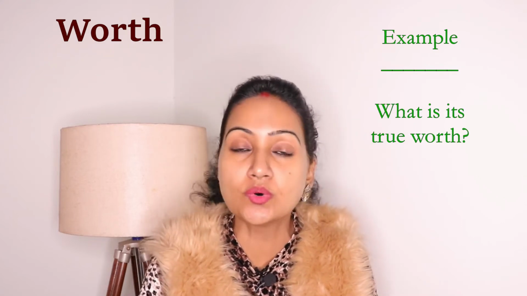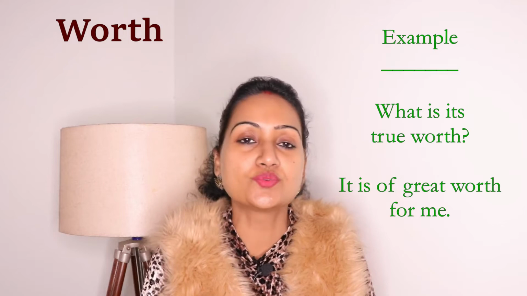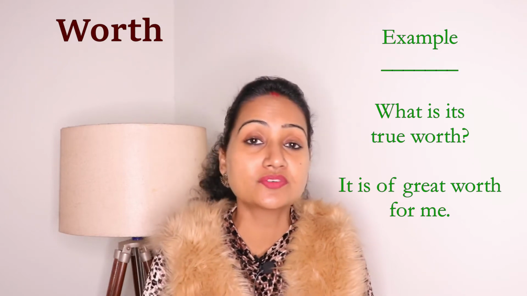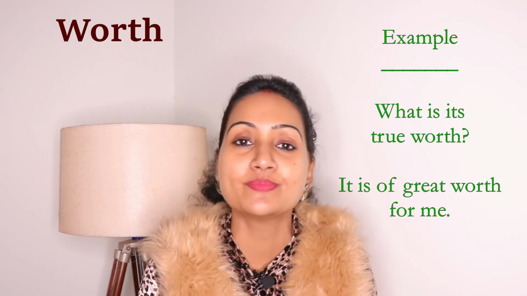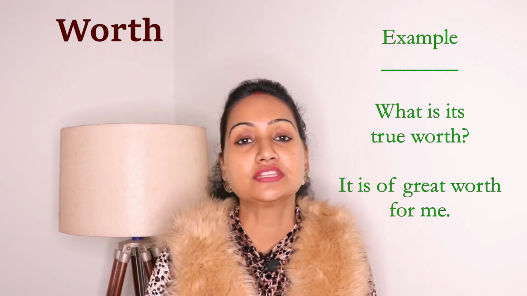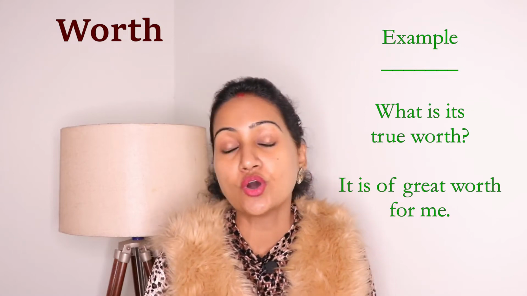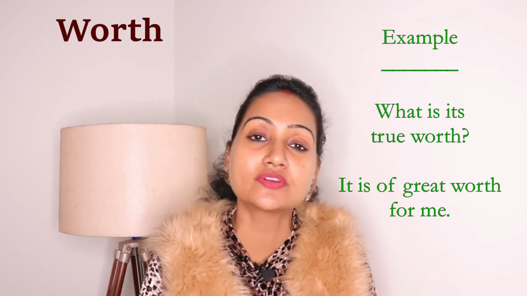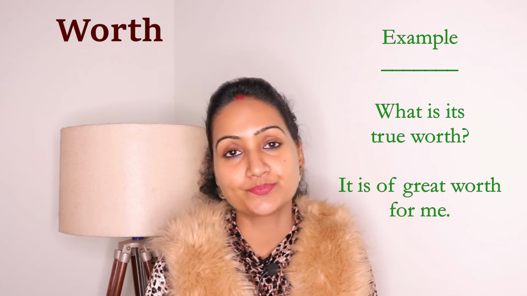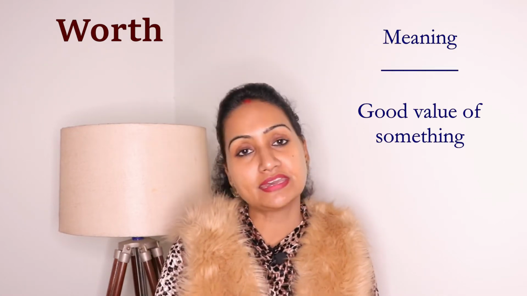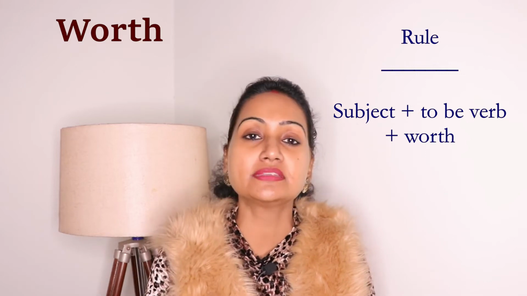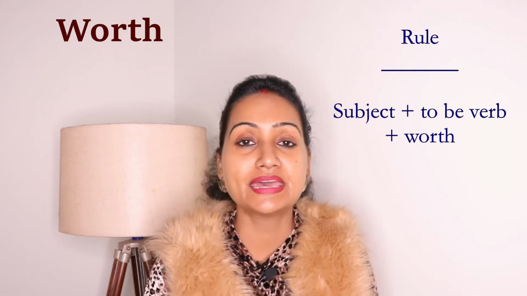What is its true worth? It is of great worth for me because my great-grandmother gave it to me. So it is of great worth for me. So this means that this has a great value or a good value for you because your great-grandmother gave it to you. So this way also, where we are not talking about value in money but good value of something, we can use worth. And yes, the rule is same. First subject, then to be verb, and then worth.